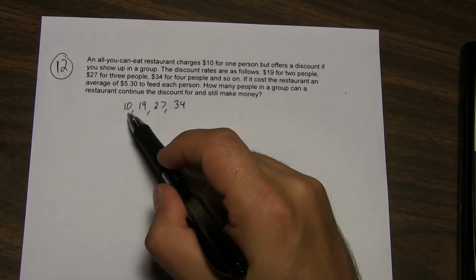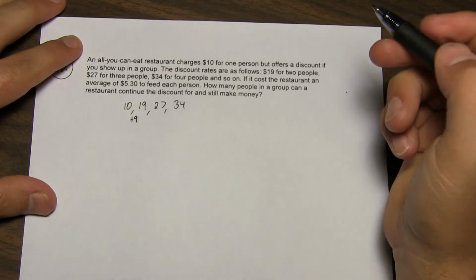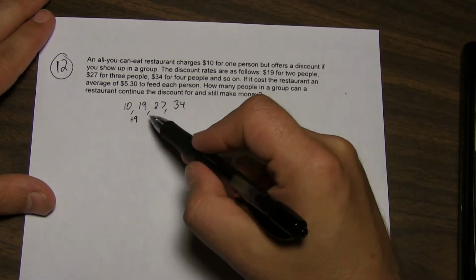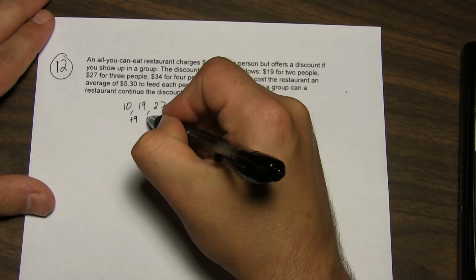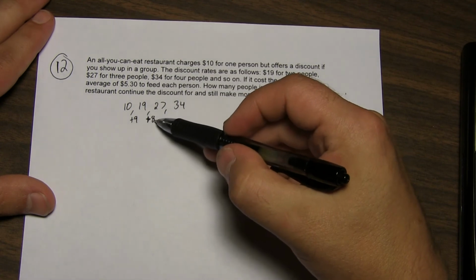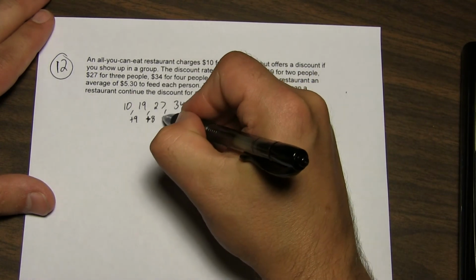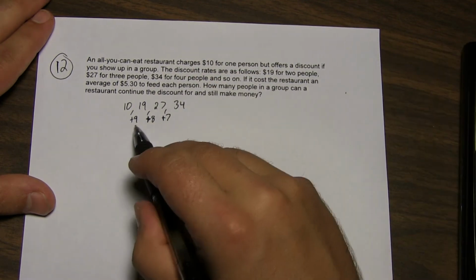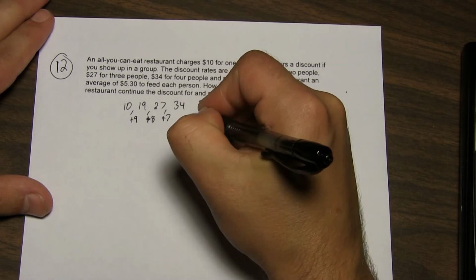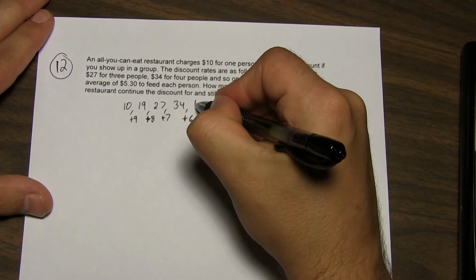So let's see. To get from 10 to 19, it's a plus 9. So it's like $9 for the second person. To get from 19 to 27, that's a plus 8. Ooh, okay. So the third person who gets in there, they get in for an additional $8. From 27 to 34, that's a plus 7. Oh, okay. Plus 9, plus 8, plus 7. I think we found the pattern. Plus 6, so 34 plus 6 would be 40.